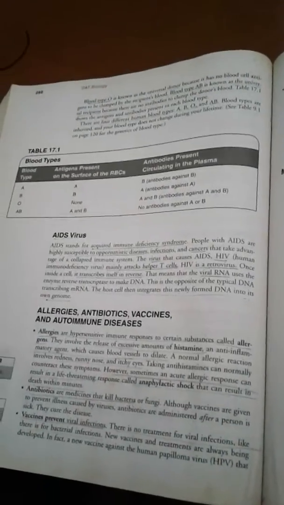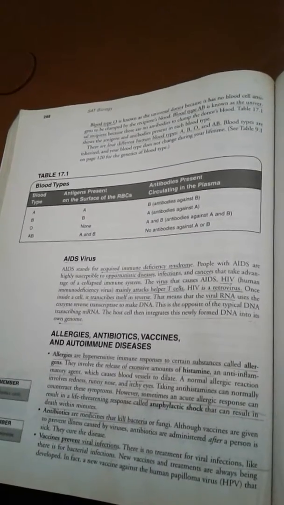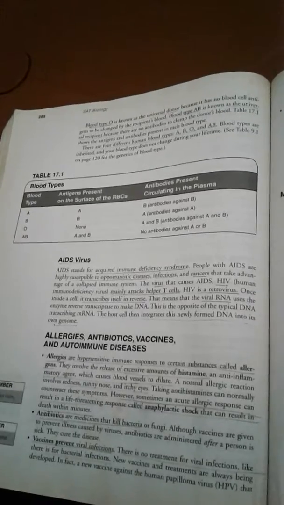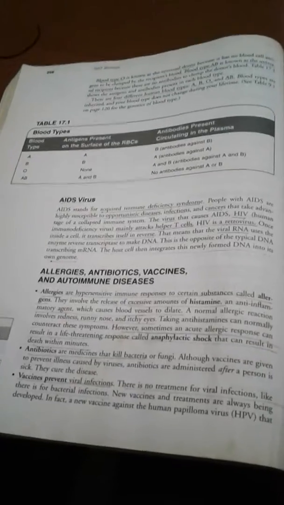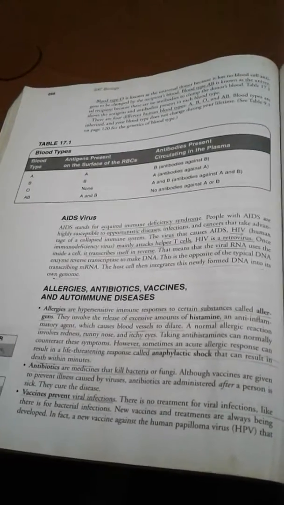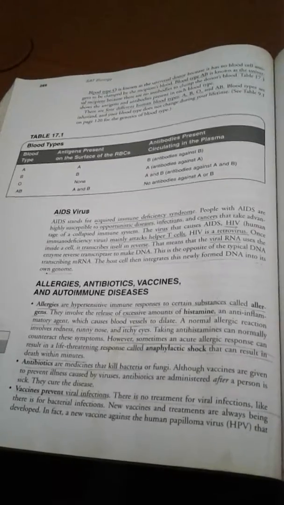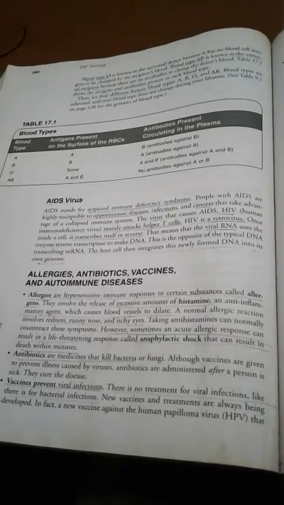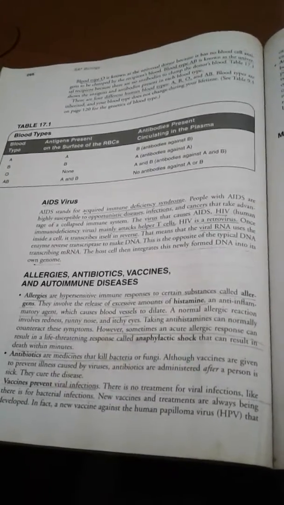So allergies are hypersensitivities of the immune response to certain substances known as allergens. These allergens make the body release excessive histamine, which causes the blood vessels to dilate. A normal allergic response involves redness, runny nose, itchy eyes, high temperature probably. So you take antihistamines to reduce the excessive amounts of histamine. But sometimes it could end up in an anaphylactic shock and the person would die within minutes.